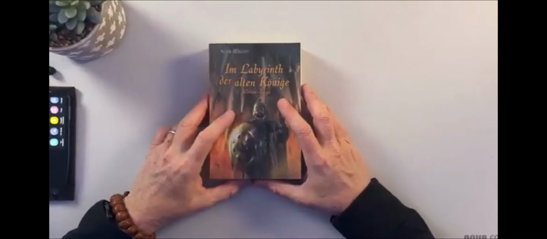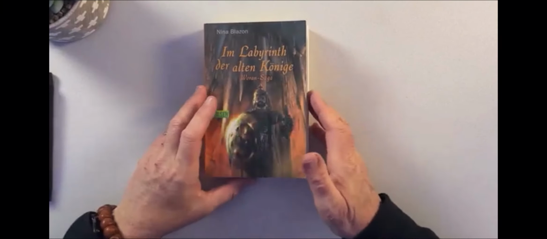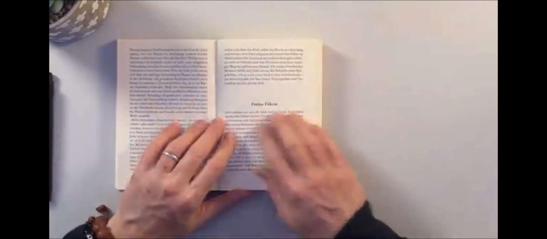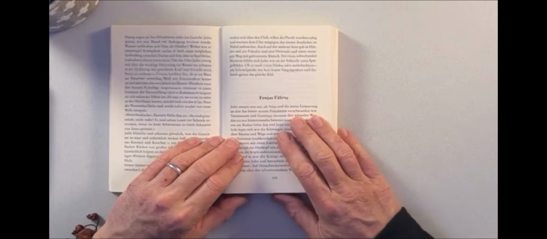Here's a book that I have in German. I'm not going to scan an entire book using the pen, but let's say I'm fairly good at reading German, but there's some words I don't understand. I'll do an entire sentence here.